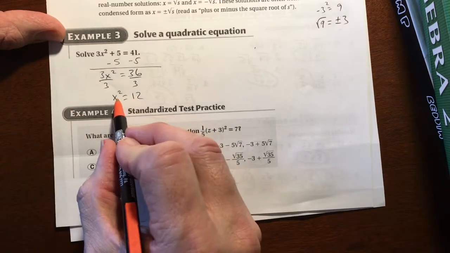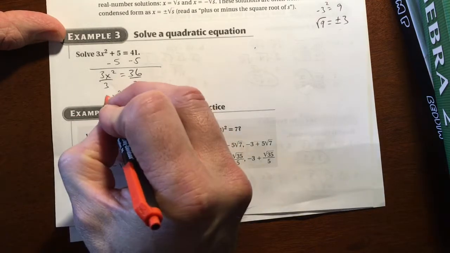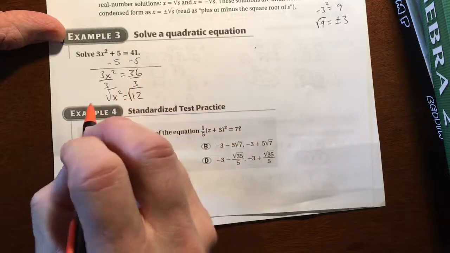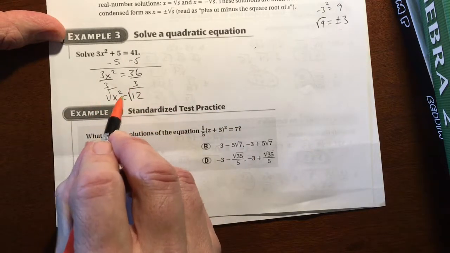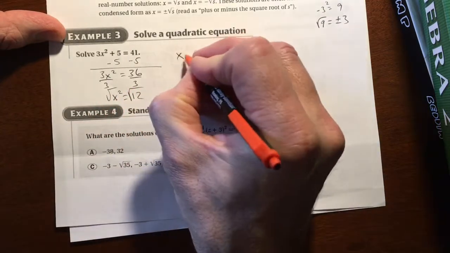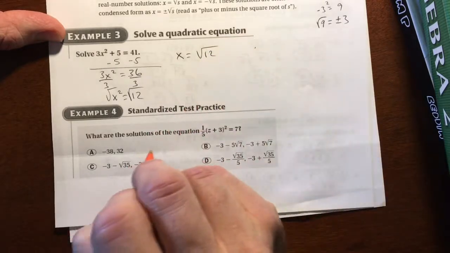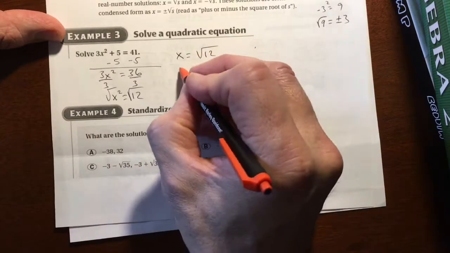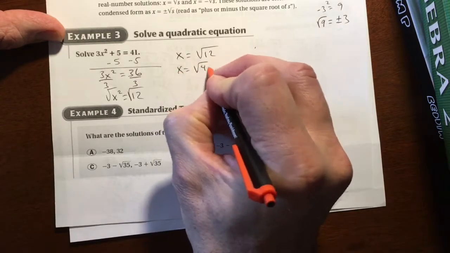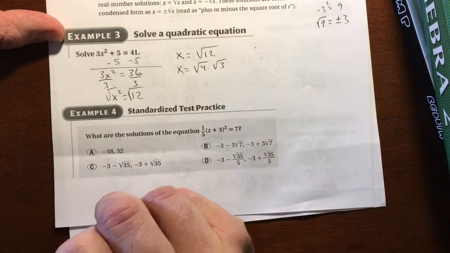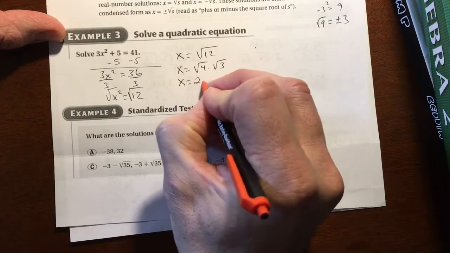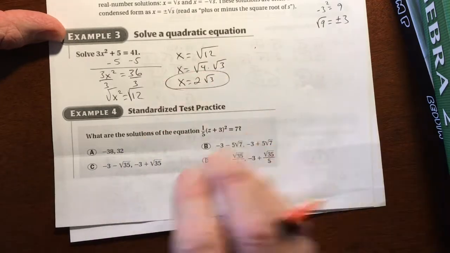Now, we're solving for x, so we need to take the square root of both sides. So the square root of the square just gives us a plain old x, and the square root of 12, but you can simplify that. We've done plenty of these so far, so I see that as being square root of 4 times square root of 3, and x equals 2 square root of 3, and there's your answer.